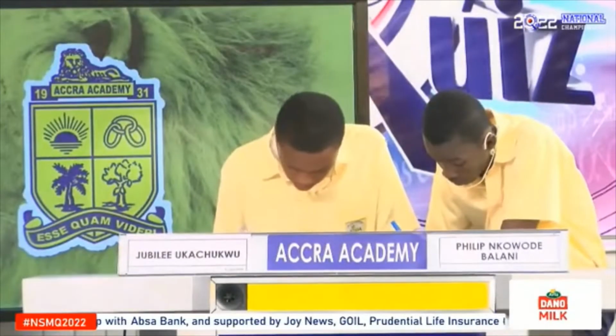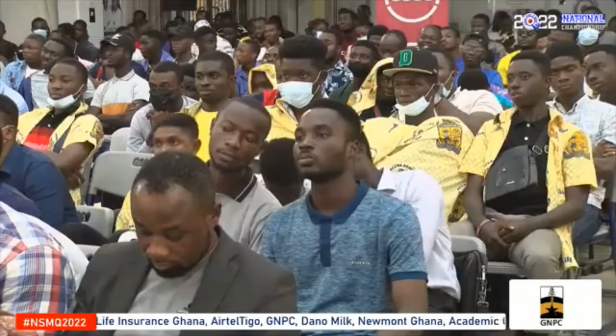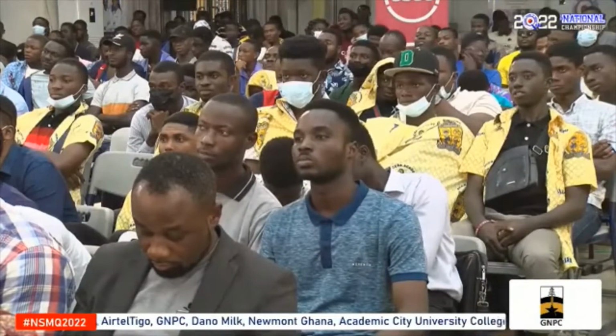Accra Academy. An object at 75 degrees Celsius is placed in a liquid at 25 degrees Celsius. The heat capacity of the object is 24 joule per Kelvin, and that of the liquid is 16 joule per Kelvin. Find the equilibrium temperature after the object is placed in the liquid. Jubilee? 45 degrees Celsius. That's incorrect. Yes, go ahead. Tenkran? 55 degrees Celsius. Yes.